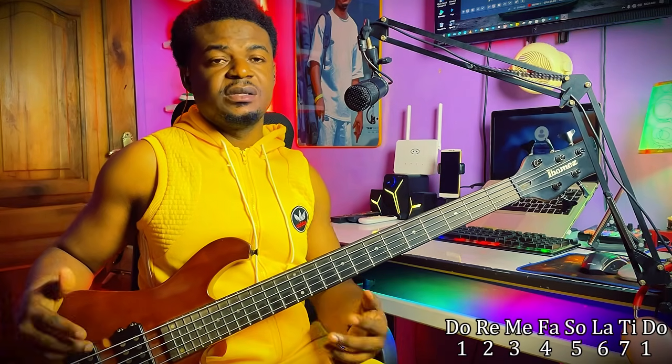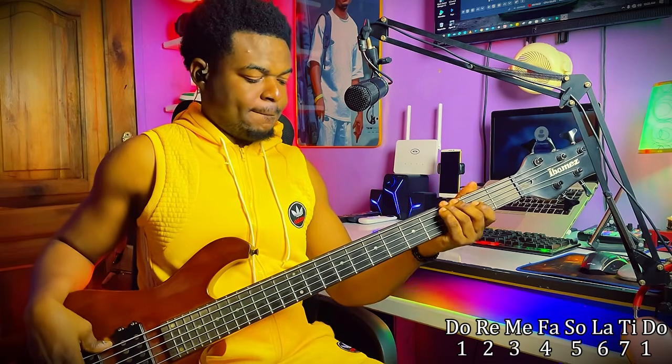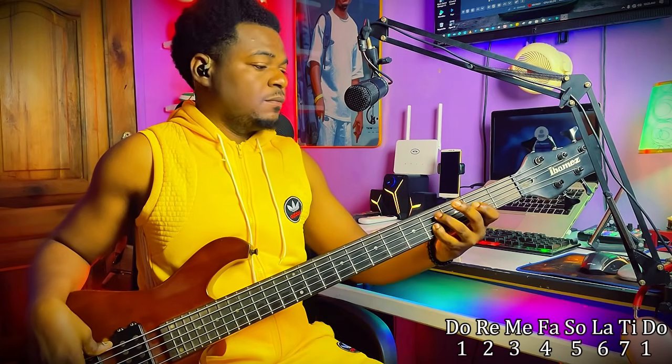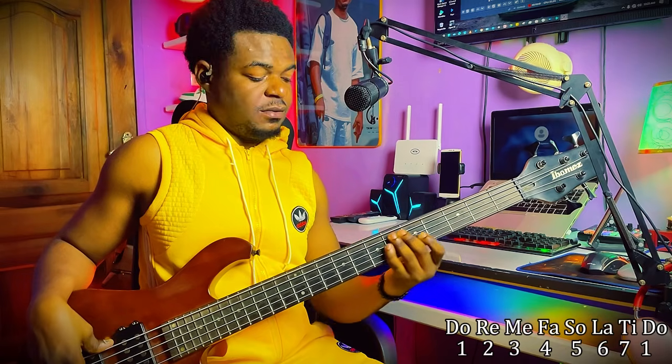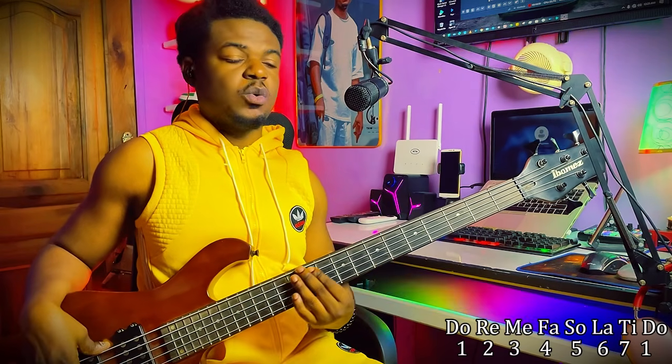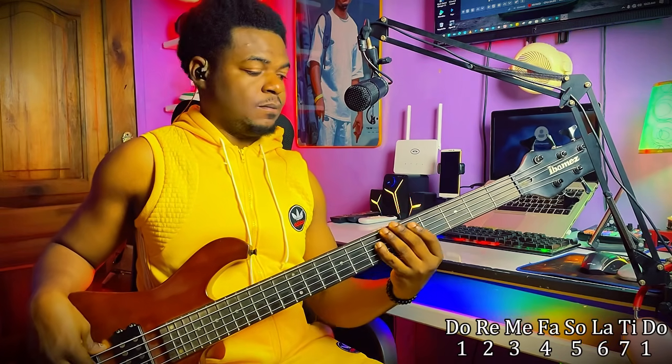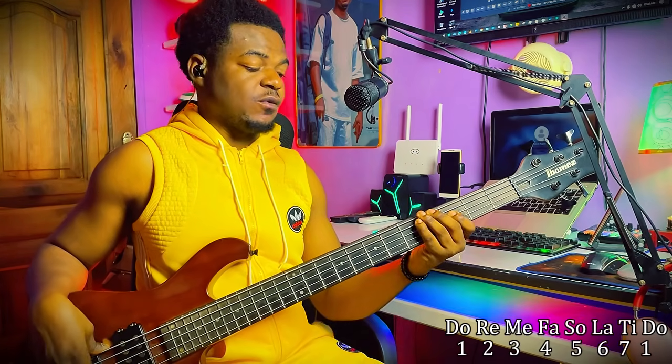Let's look at the second one, 3 to 7. Go. Or you can use it closer. So you see, 3, then you play the pass note to the 7. Or you can play it here. Let's look at the last one, that is 1 to 6. Go. Just simple like the 4 to the 6 and 1 to the 6.